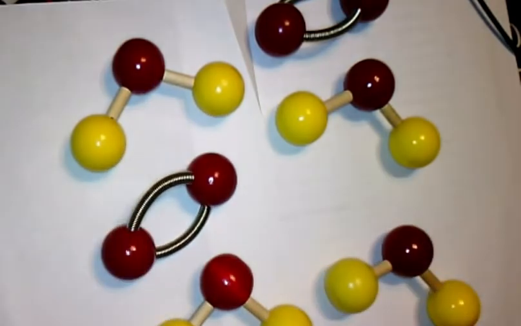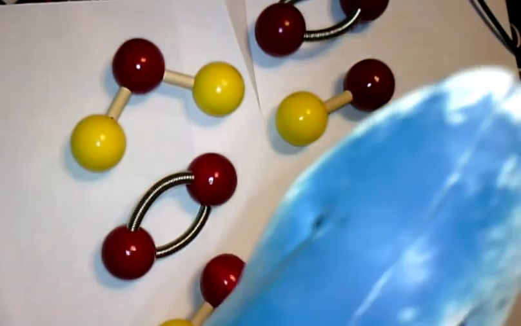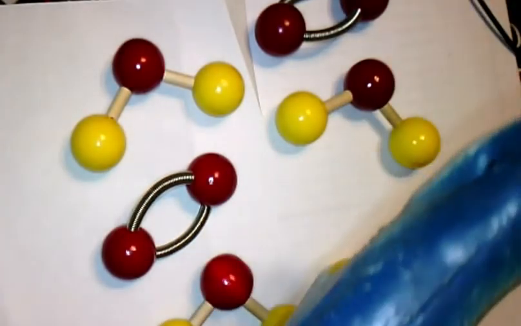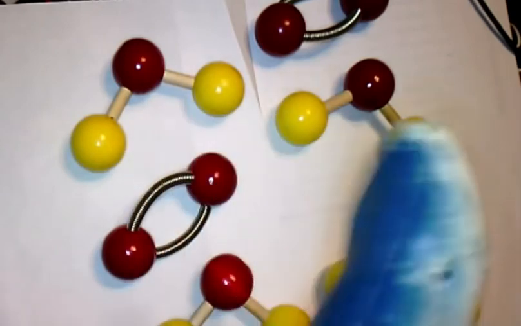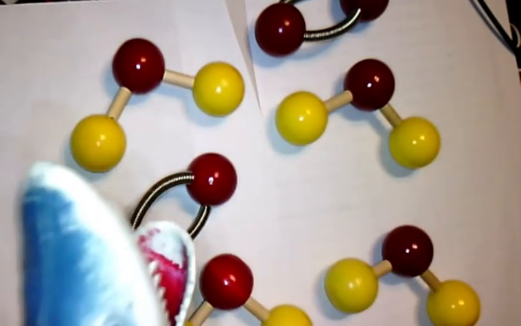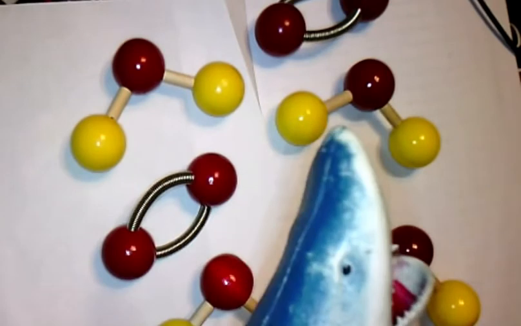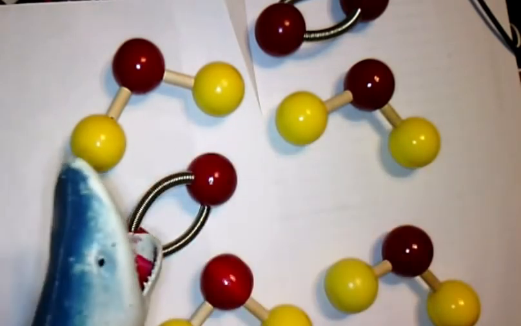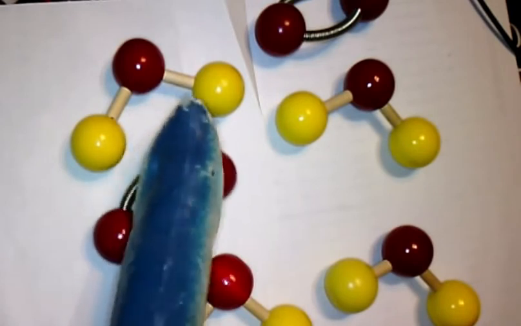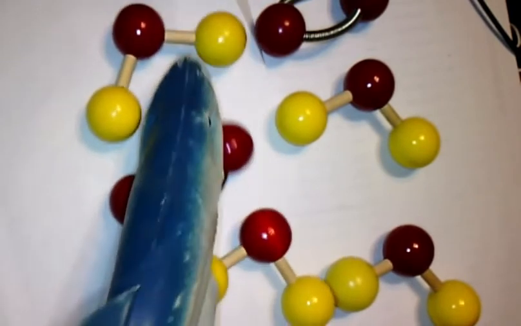Now, we have a guest lecture today. Yes, it's a shark. And I hope you know a shark is a fish. And as a fish, it has gills. And because it has gills, it can extract the dissolved oxygen from the water.